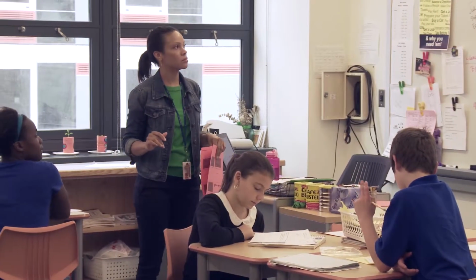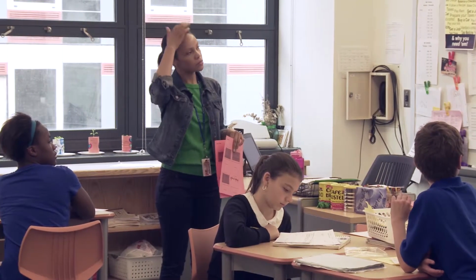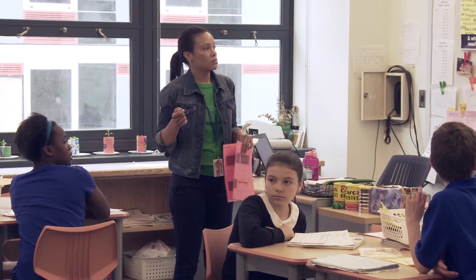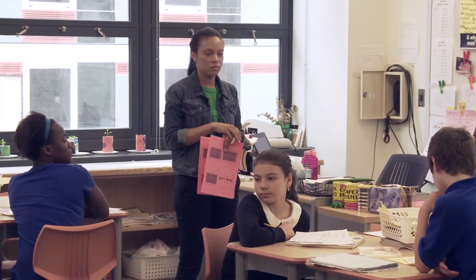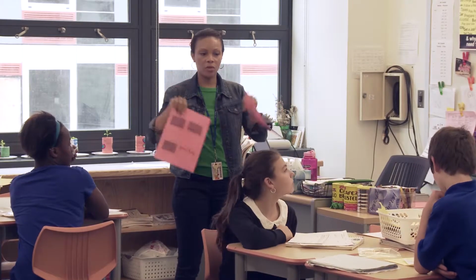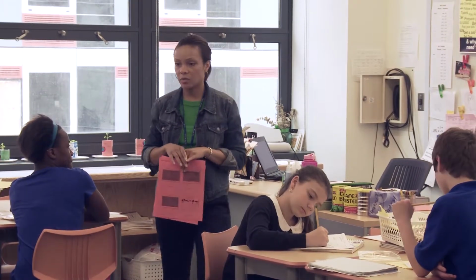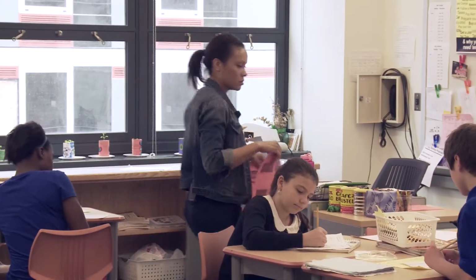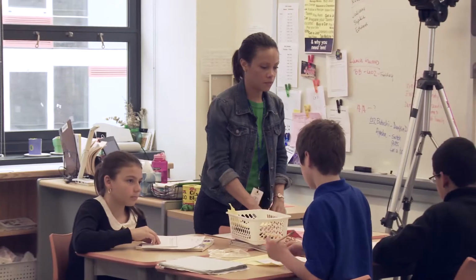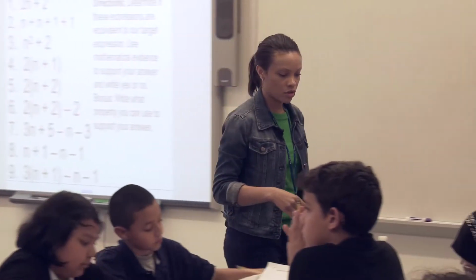Determine whether these expressions are equivalent to our target expression. Use mathematical evidence to support your answer and write yes or no. Bonus: write what property you can use to support your answer. Okay, just a reminder of the properties. I want to know if these are equivalent expressions. Okay, let's work. So you can write yes or no.